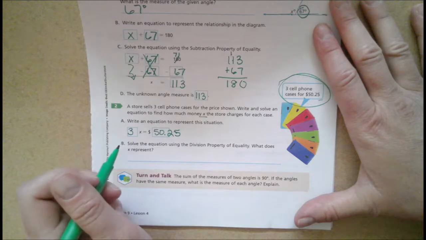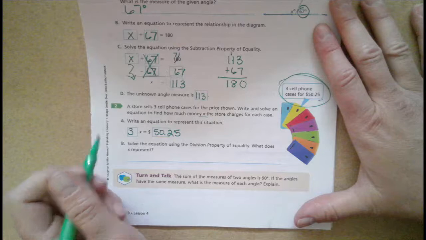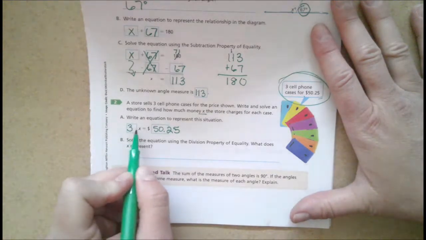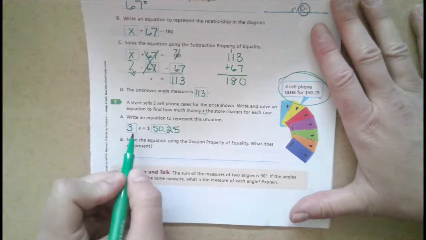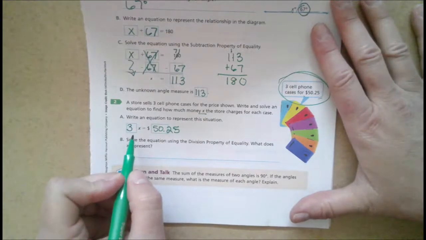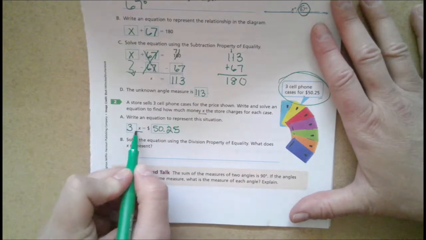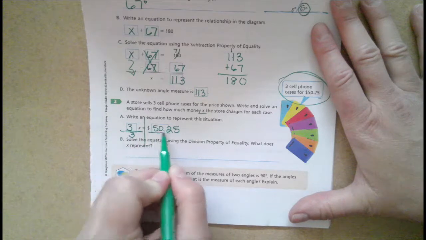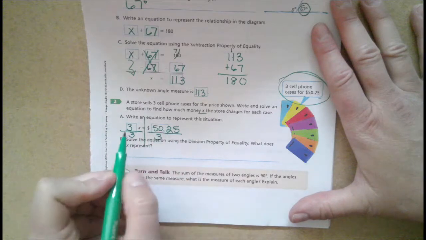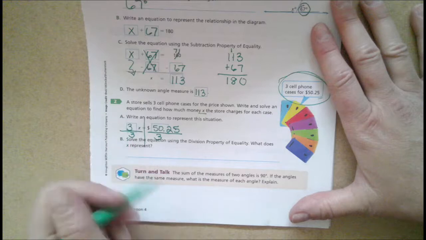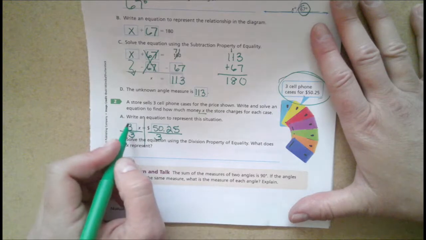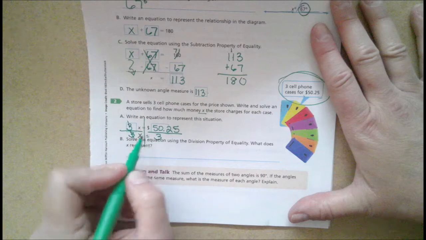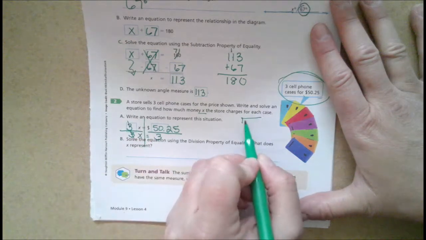What does x represent? All right, well, on the left side here we have 3x, which means we are multiplying. What is the opposite of multiplication? And I hope you said division. We have to divide both sides of our equation by 3 to get x isolated, to find out its value. So the 3's cancel each other out, so we have x equals whatever $50.25 divided by 3 is.